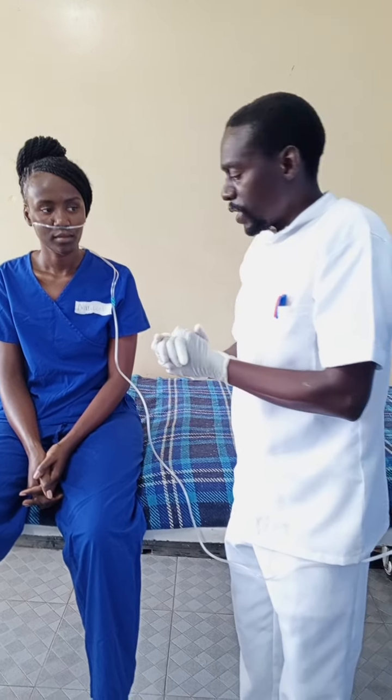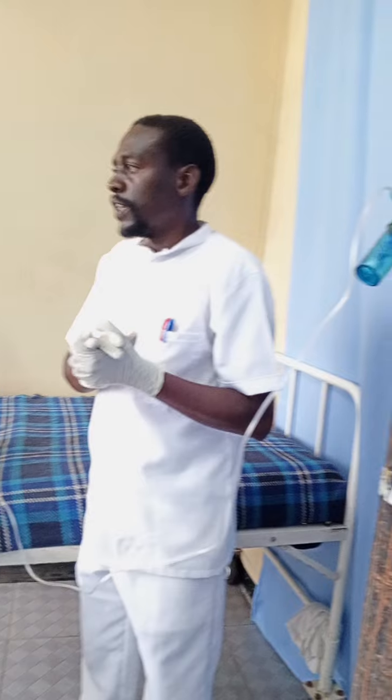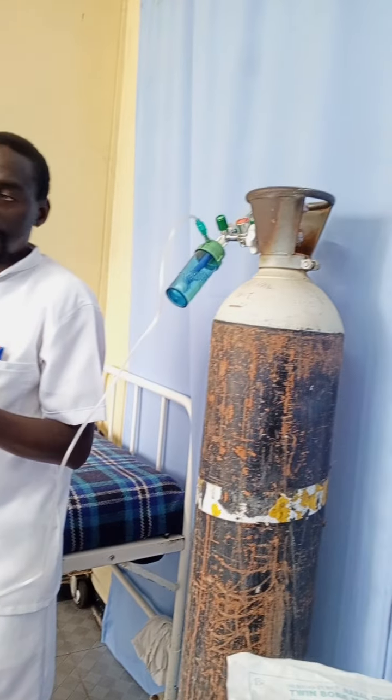If the saturations were low, you need to get a pulse oximeter and check the oxygen saturation. After that, you need to go and discard whatever you were using. Then report to the sister in charge.